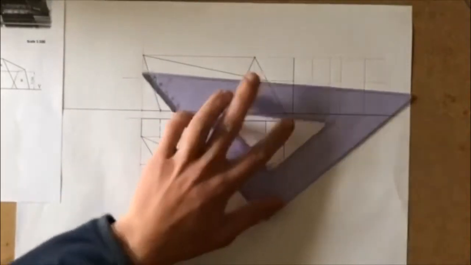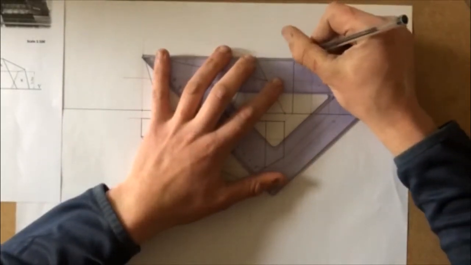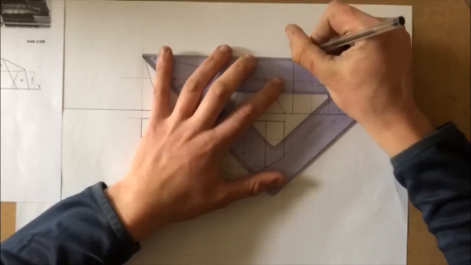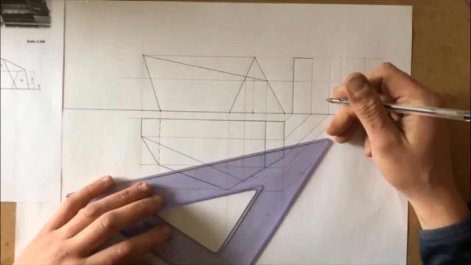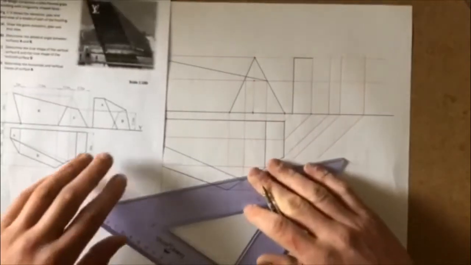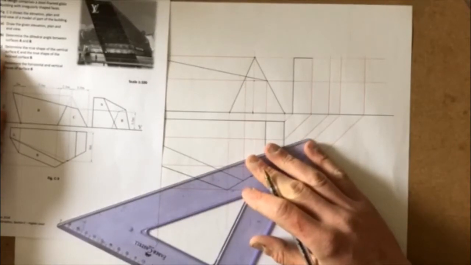I'm straight up now, and then just go back and heavy in. So it takes a bit of figuring out now where to position all these bits.